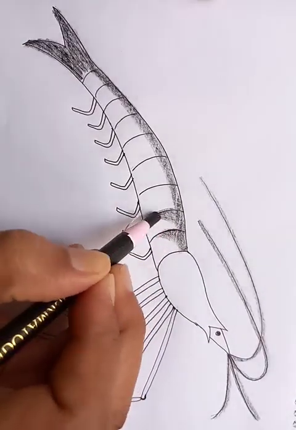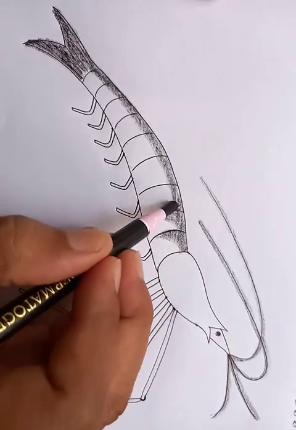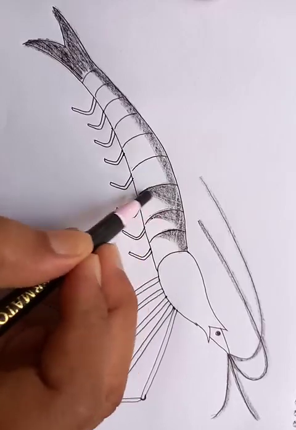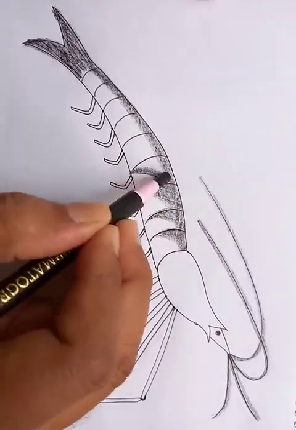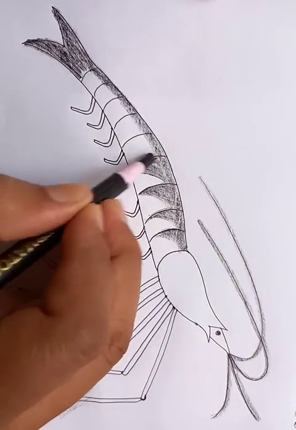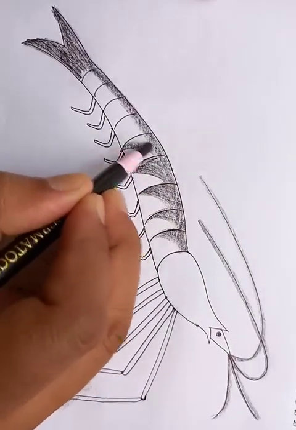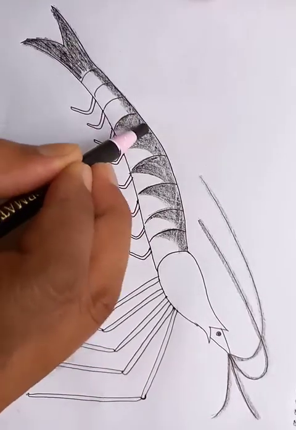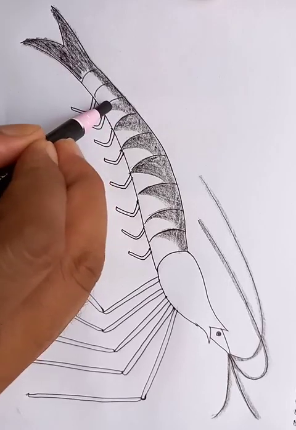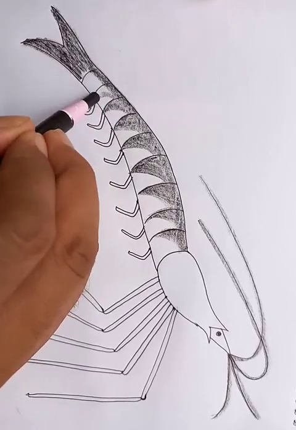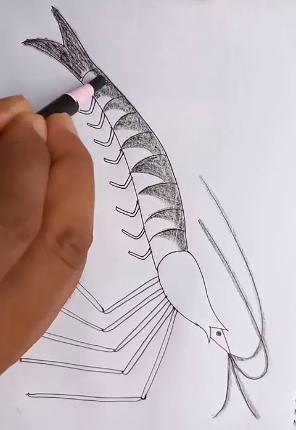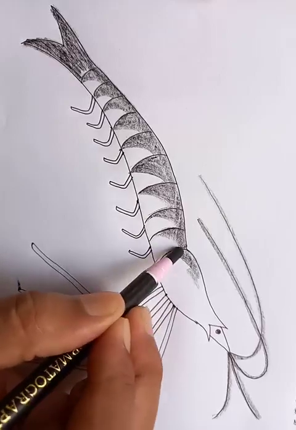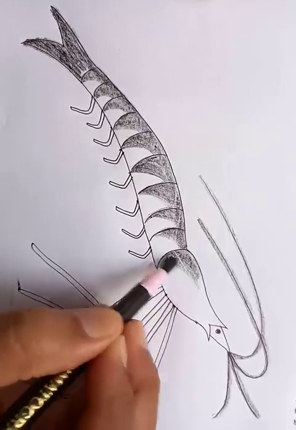Let's see. We're going to use the same style for all the segments. That's why in some cases this is going to be the repetition of the same segments, and this is showing the different 3D effects on the overall drawing procedure. For the head we also have the same kinds of shades.